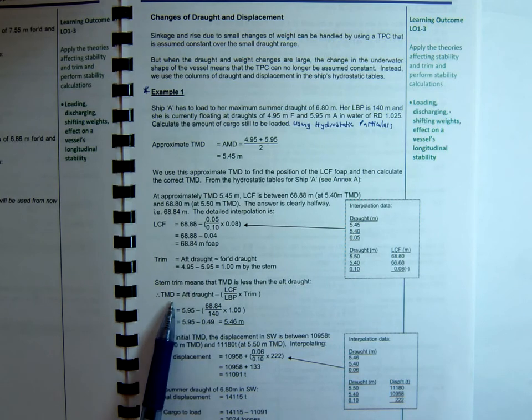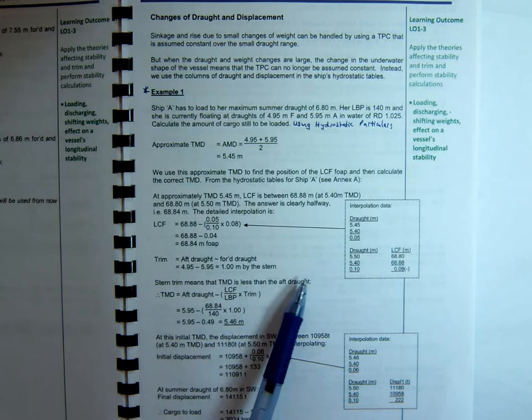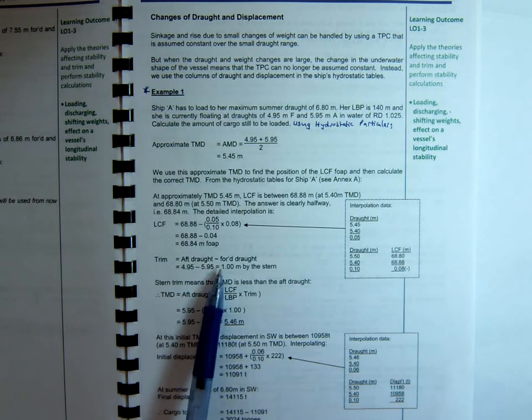Now we need to find our true mean draft. It should be self-evident that our true mean draft has to be less than the after draft of 5.95. We're trimmed by the stern, therefore our draft is going from 5.95 aft up to 4.95 forward. So our true mean draft, which falls between the two, has to be less than 5.95.